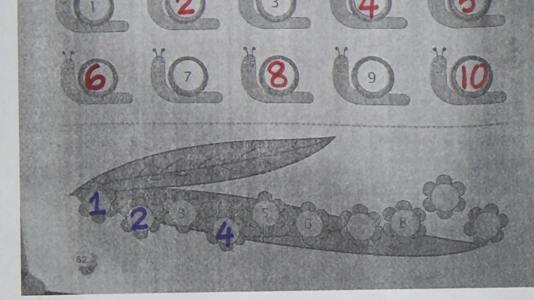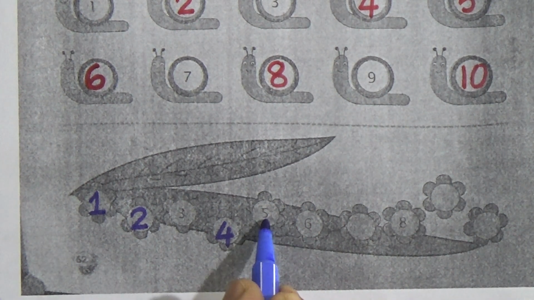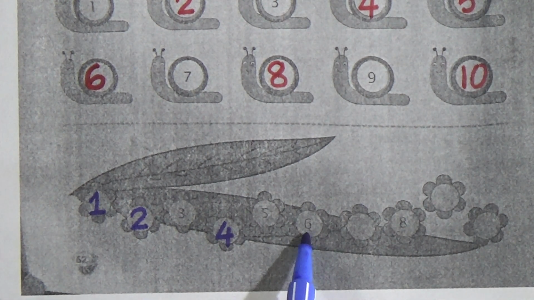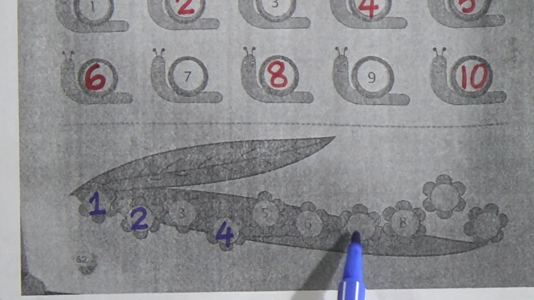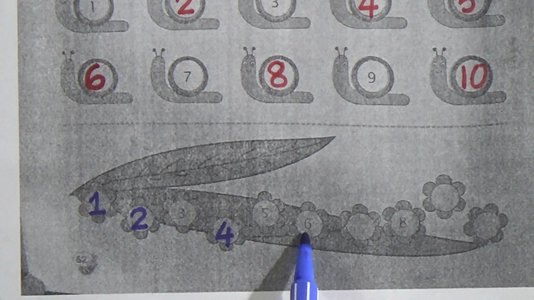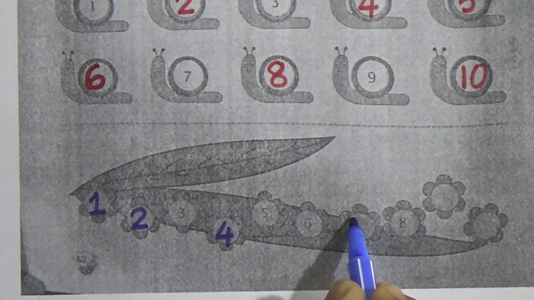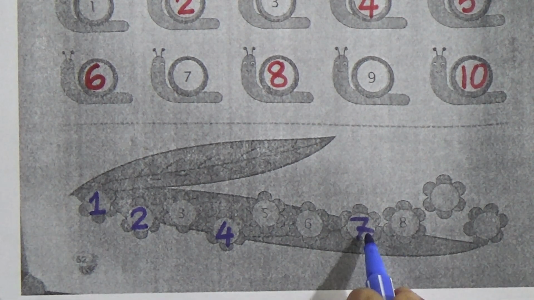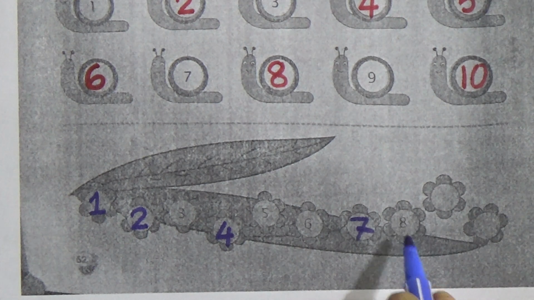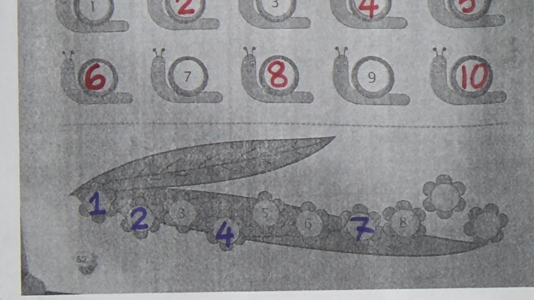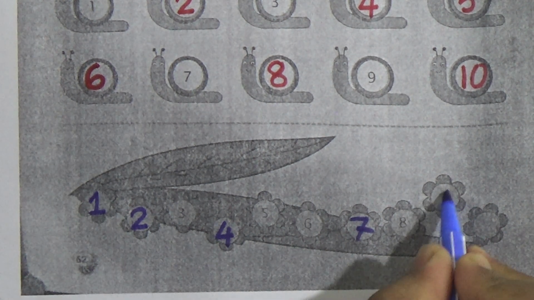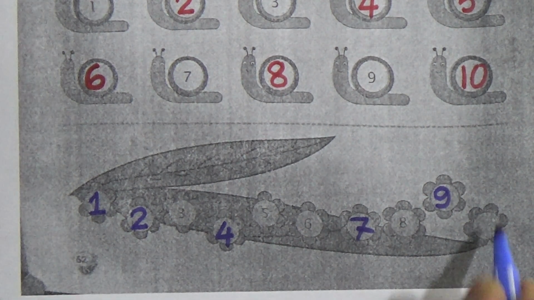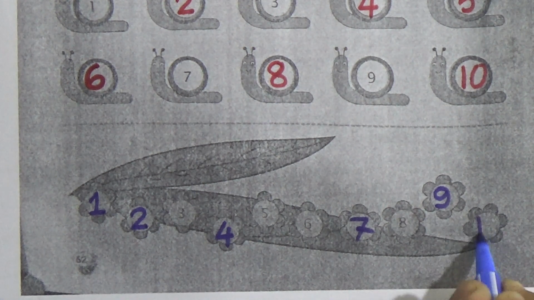After 4, the number comes which is 5. 5 is given here. After 5, the number comes which is 6. 6 is also given in the next circle. Now, in the next blank, it should be 7 because after 6, the number comes which is 7. After 7, the number comes which is 8. It is given here. After 8, the number comes which is 9. So this blank will be filled with 9. And after 9, the number is 10. So we should fill this last blank with 10.